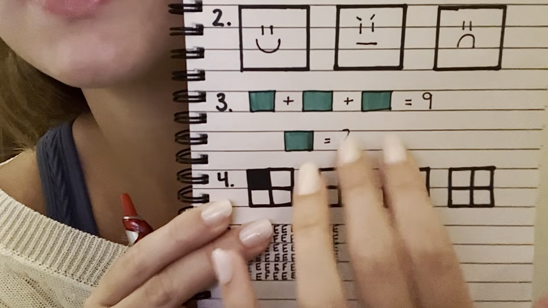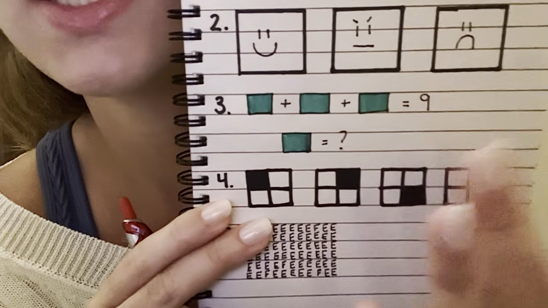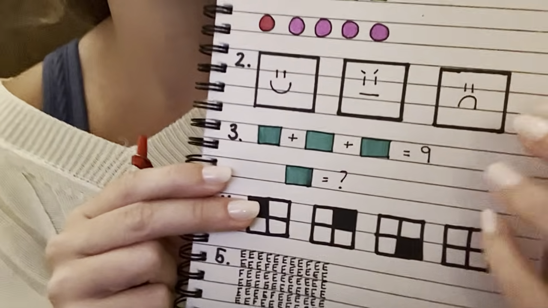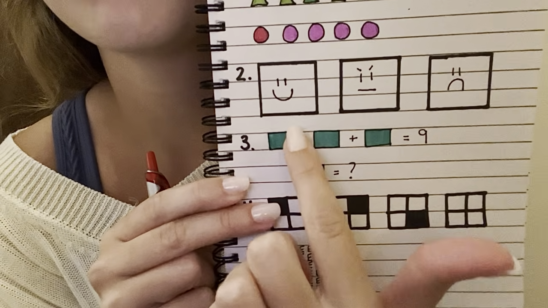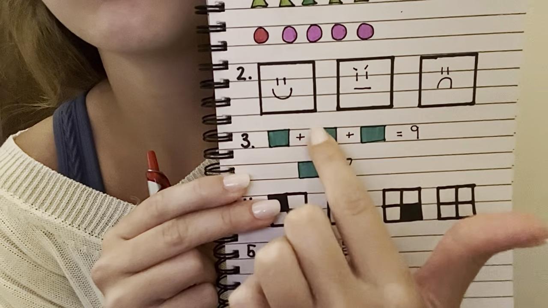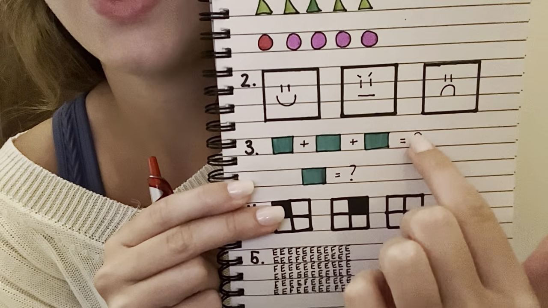And for this next one, this one is super, super simple. It's not even like a bunch of math problems like we normally do. This one's just one, and then you have to tell me. So, this rectangle plus this rectangle plus this rectangle equal 9.